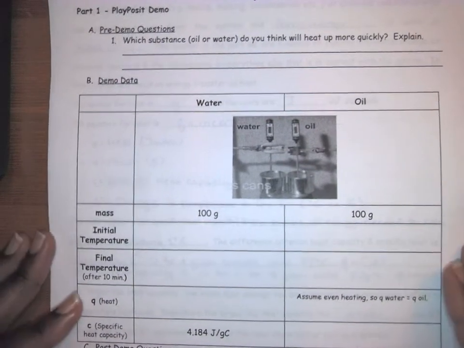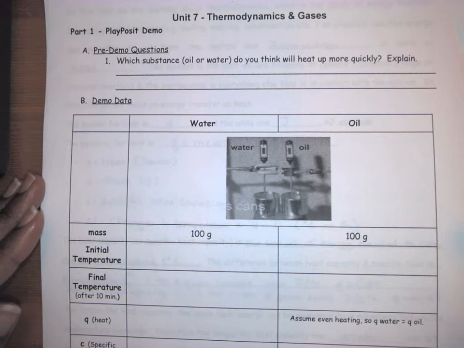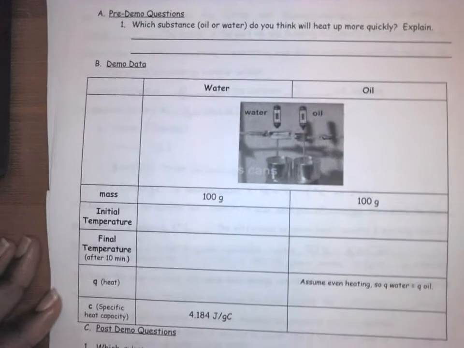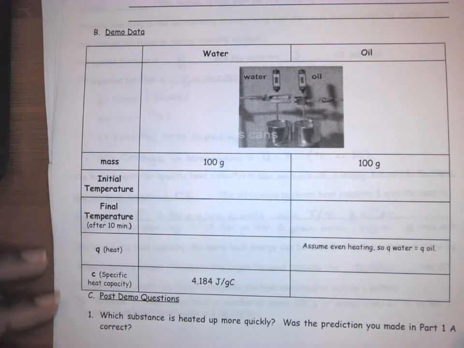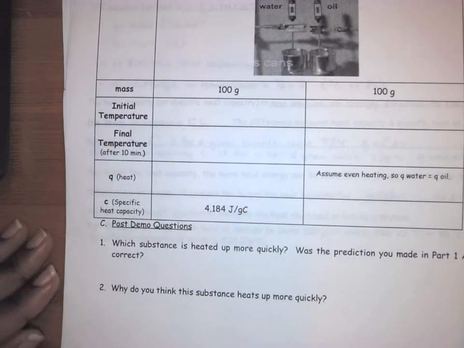Okay, welcome to Unit 7, Thermodynamics and Gases. This is day 1. So at this point you should have already watched the Part 1 Play Pause It demo, and you should have filled out the pre-demo questions. You also should have filled out the data in the table, the initial and final temperatures, and you should have answered the post-demo questions.